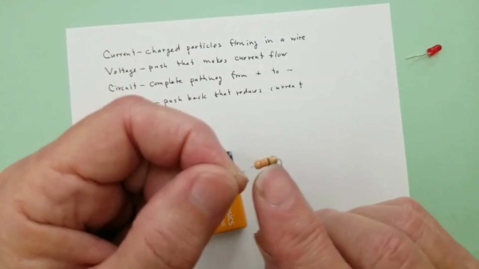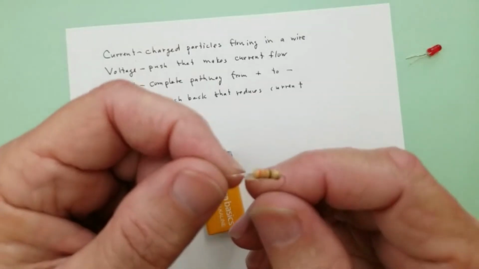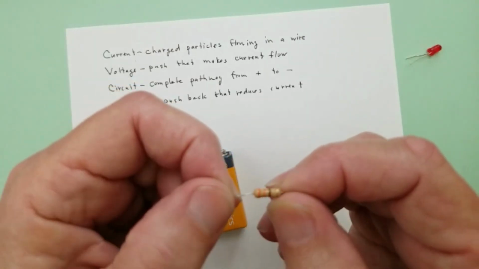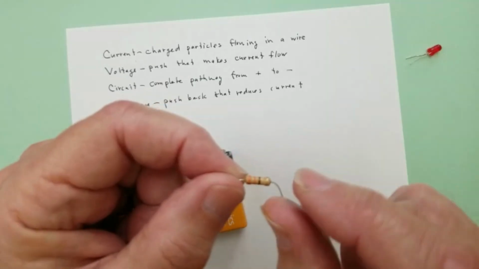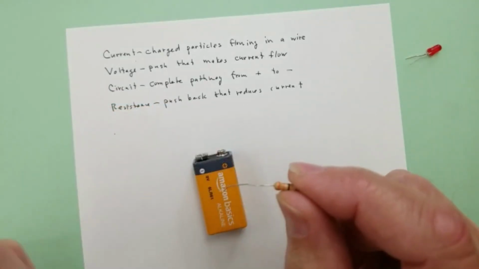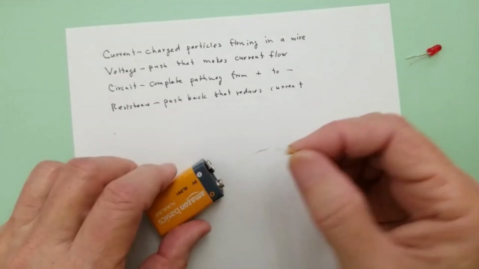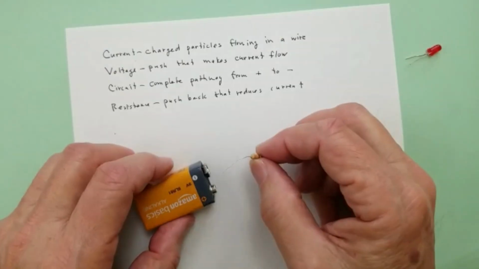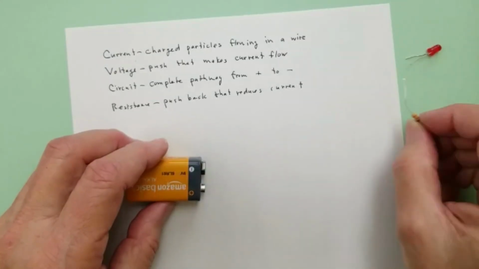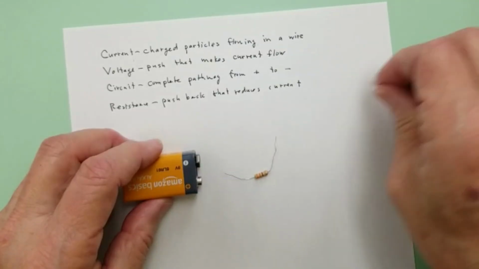Resistors usually have these little stripes, and there's a special code that indicates what resistance value they are. The higher the resistance, the more they push back on the current. Now, if I put this as one of the components in my circuit, then you'll notice that in this case, the LED will no longer burn out.